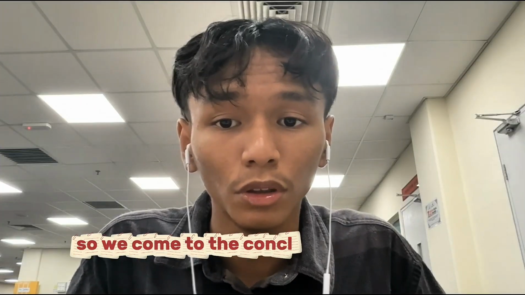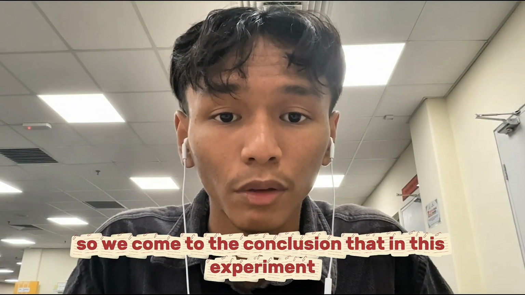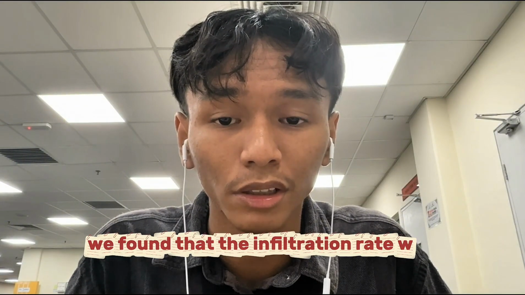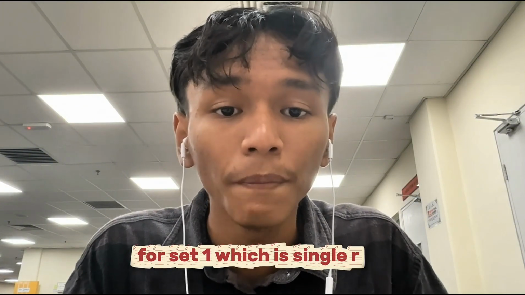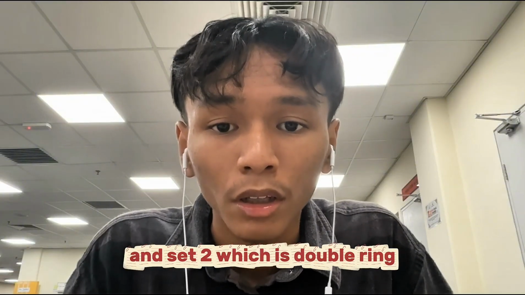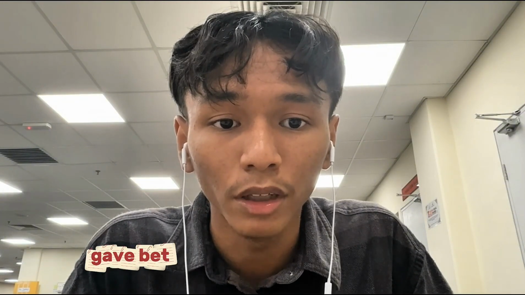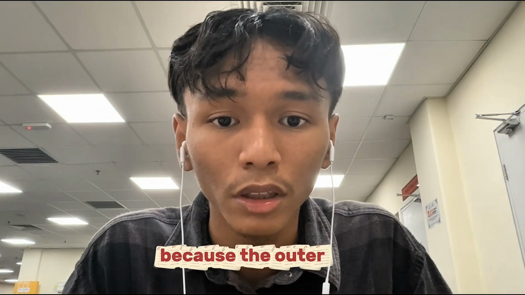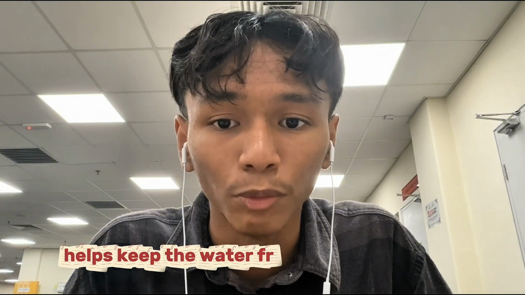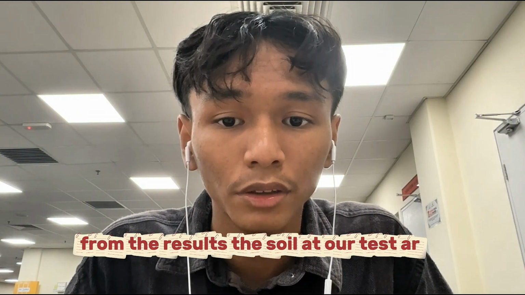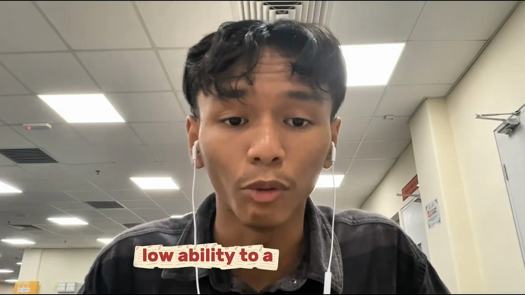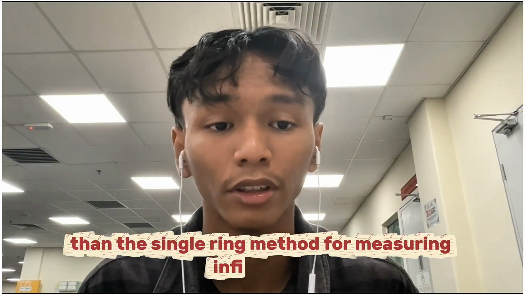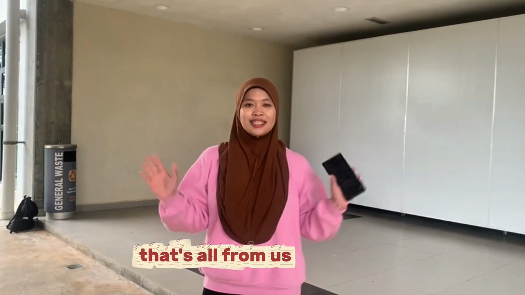So that's all. We come to the conclusion that in this experiment, we found that the infiltration rate was different for set 1, which is single ring, and set 2, which is double ring. The double ring test gave better and more steady readings because the outer ring helps keep the water from moving sideways. From the results, the soil at our test area shows low ability to absorb water. Overall, the double ring method is more reliable than the single ring method for measuring infiltration. That's all from us. Thank you.